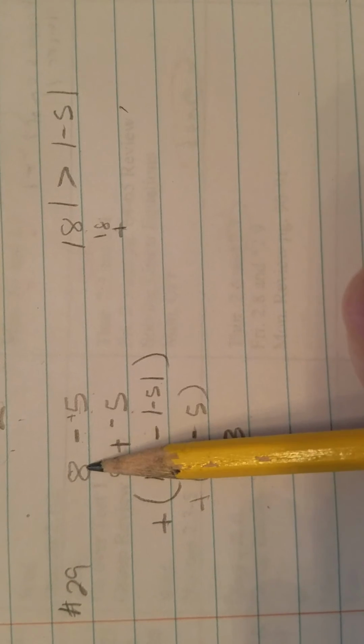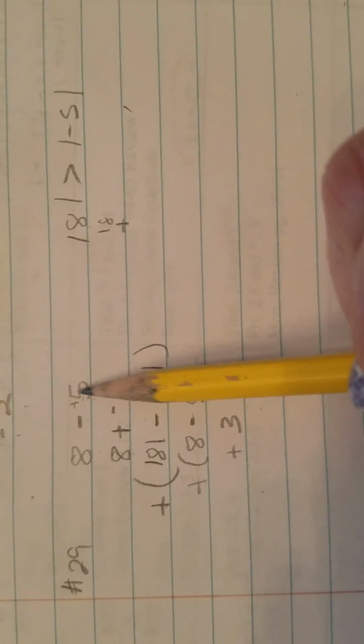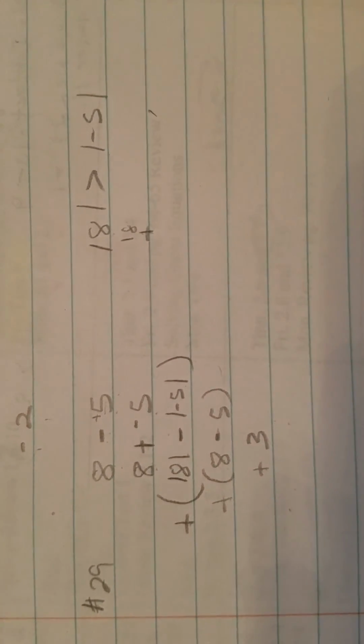Technically you all know 8 minus 5 is 3, but it was something simple. You can see what the process was that went on here. So we're wanting you to show your work in this way. So hopefully that helps you a little bit.